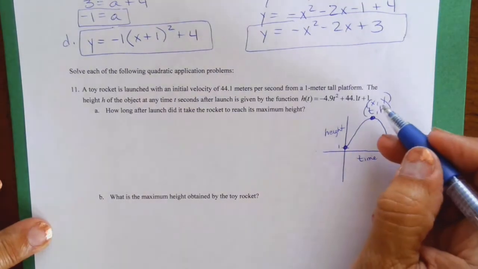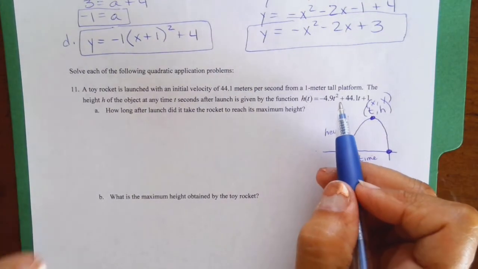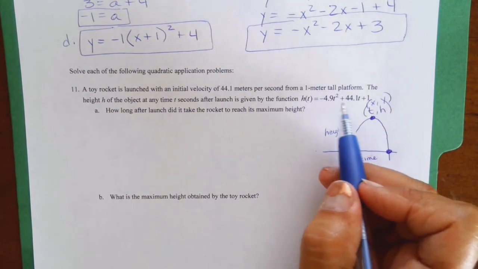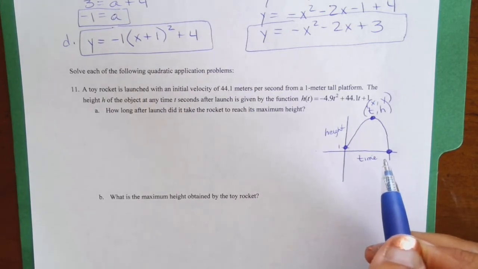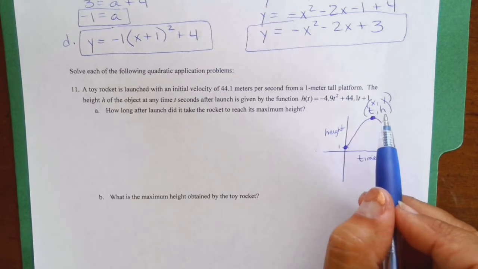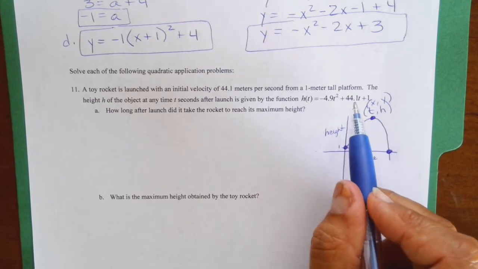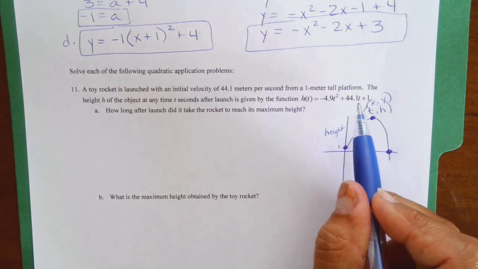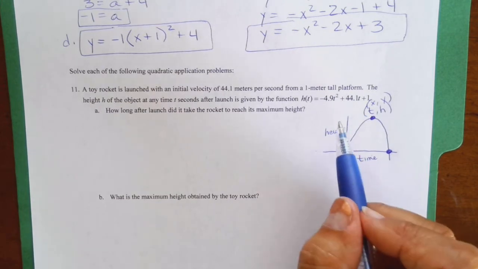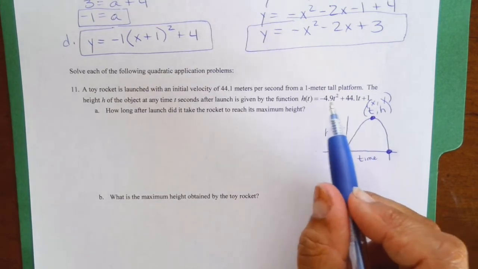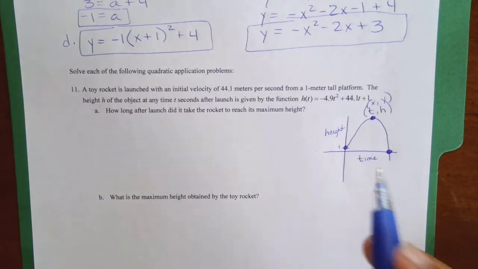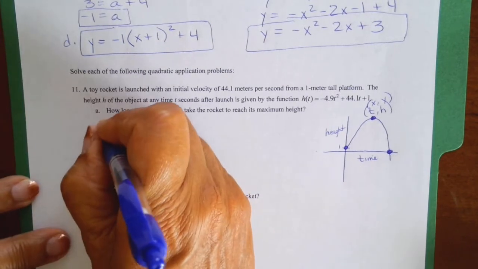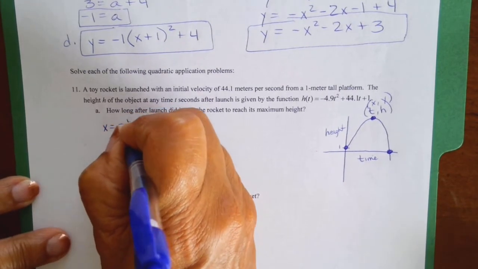So if you're going to do this on a calculator, you would change these t's to x's, because the t value, that's the x value. Time is always the horizontal axis. And then how high it got depends on the time. So after 1 second, you could plug 1 in here, figure out how high it was. After 2 seconds, you could plug 2 in there, figure out how high it was. All right, so our question is how long? So we need the x value of the vertex. So remember, the x value of the vertex is negative b over 2a.